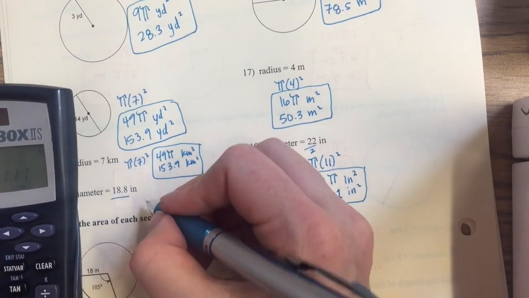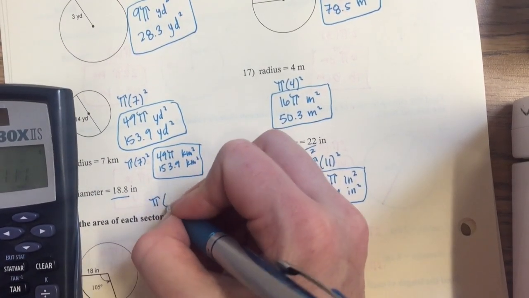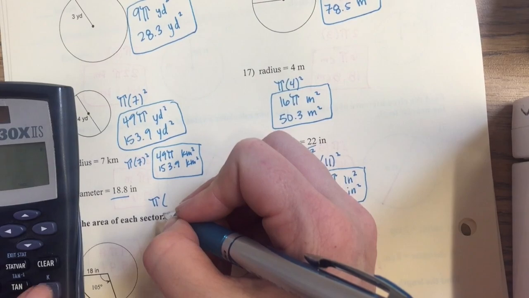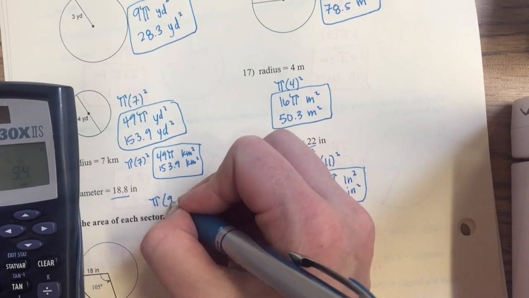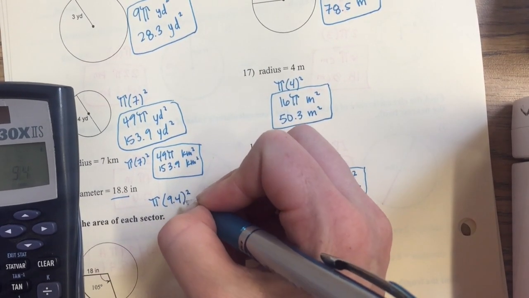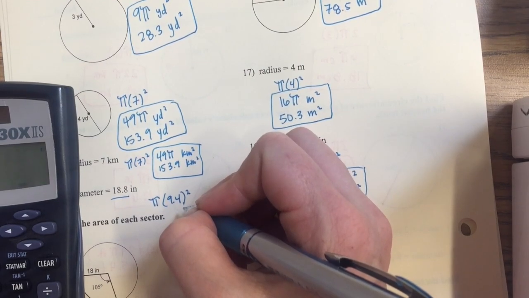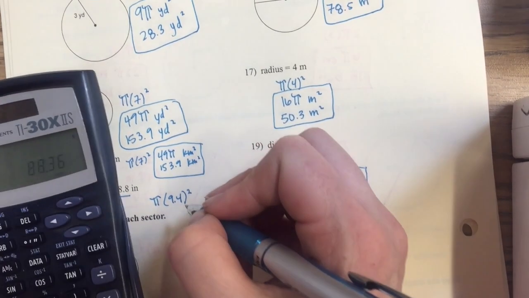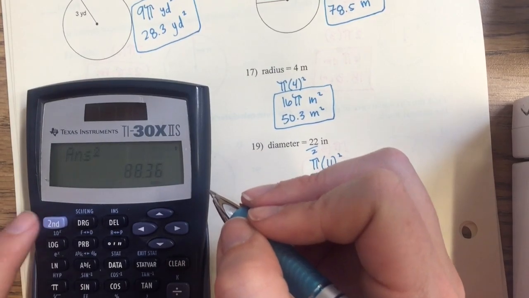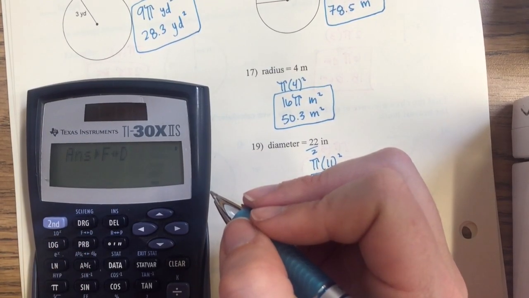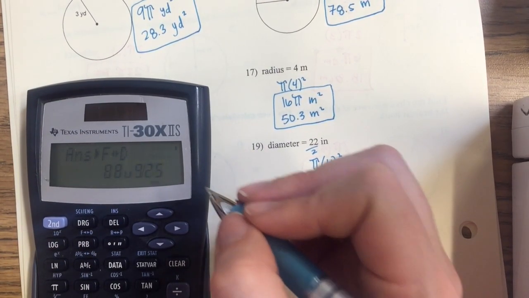Cut this in half. I'd have pi times 18.8 cut in half is 9.4. I square that, enter. I get a decimal, so I need to change it f to d, so got my fraction.